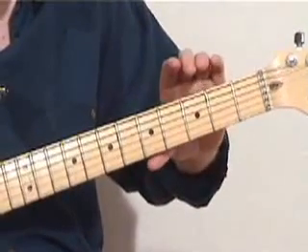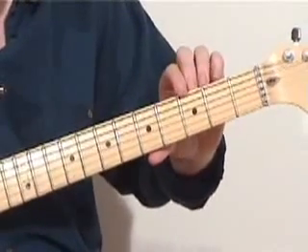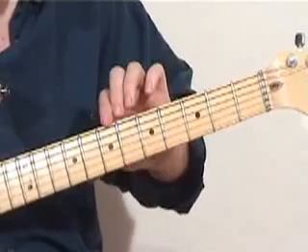What we're going to do now is we're going to learn a method for quickly identifying the notes at the dots.